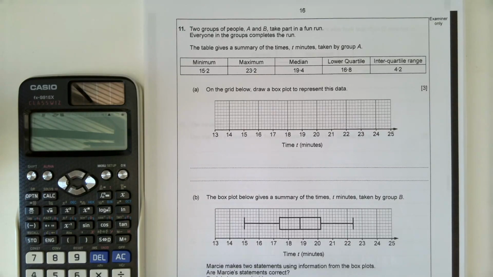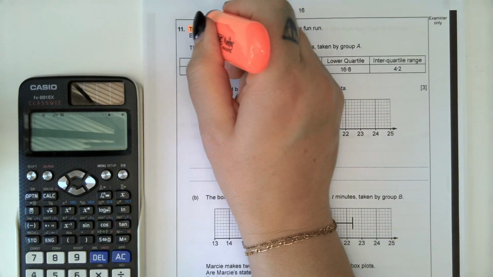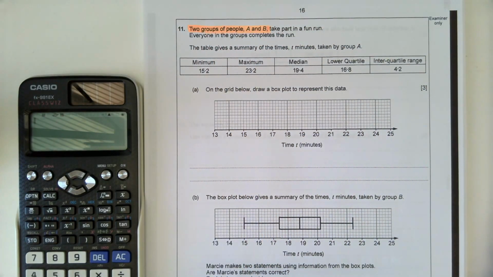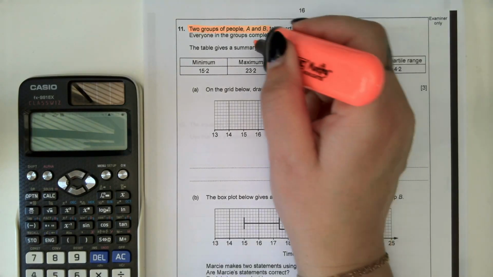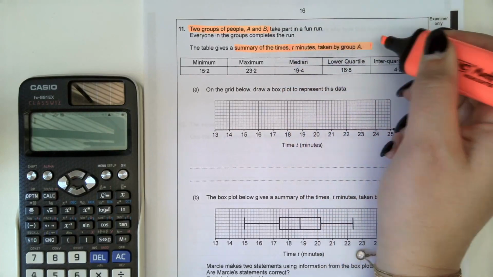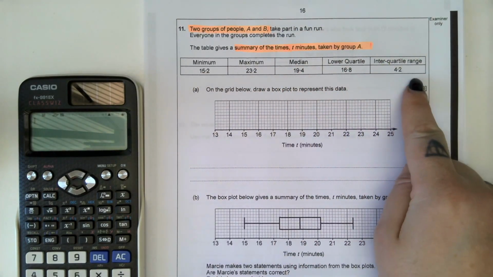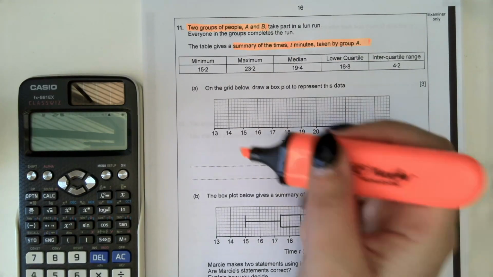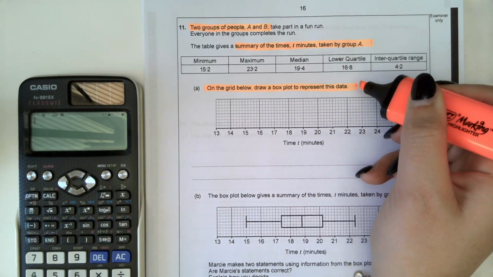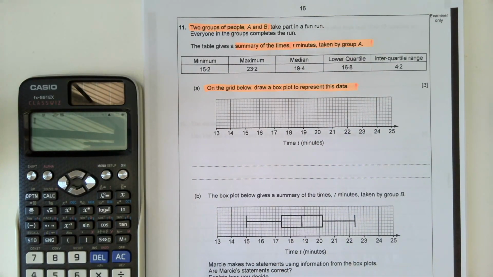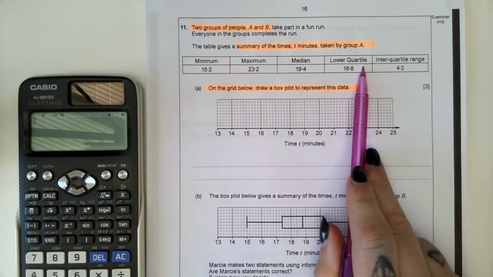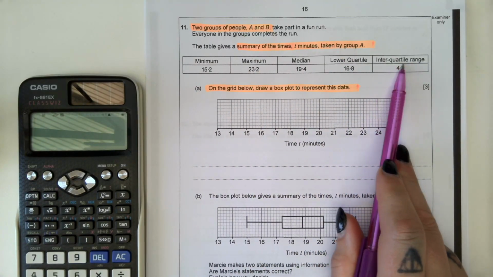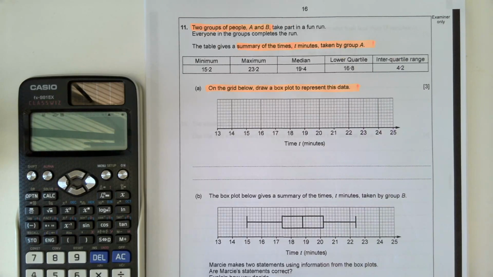Question 11. Two groups of people, A and B, take part in a fun run. Everyone in the groups completes the run. The table gives a summary of the times, T minutes, taken by Group A. So this is Group A's information. Part A, on the grid below, draw a box plot to represent this data. To draw a box plot, we need the minimum, the maximum, the median, the lower quartile and the upper quartile. So we have most of those, we just don't have the upper quartile. But we have the interquartile range, so that will be helpful.